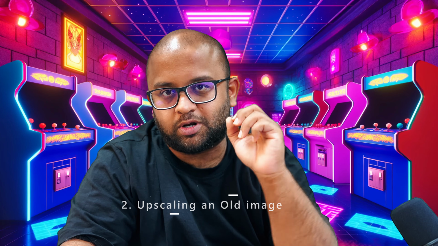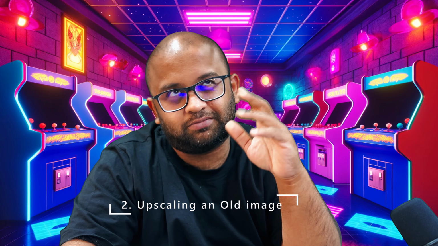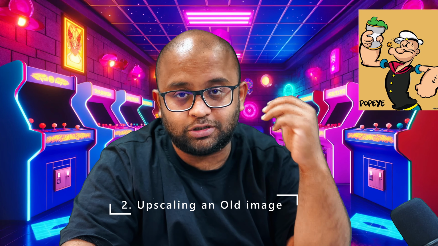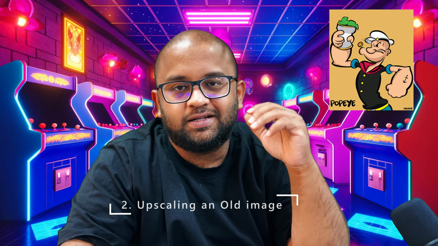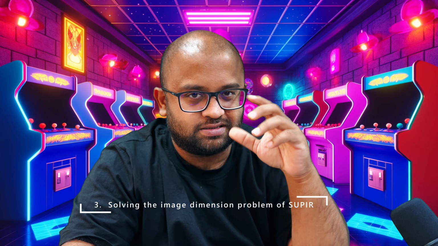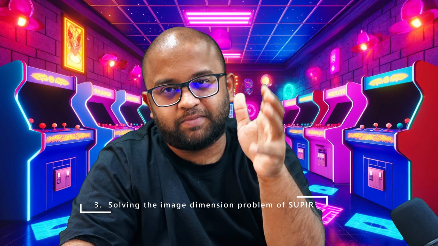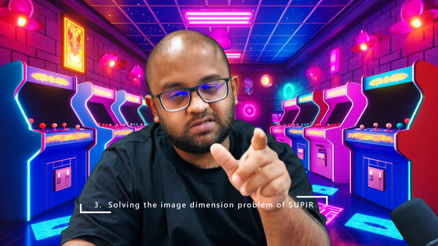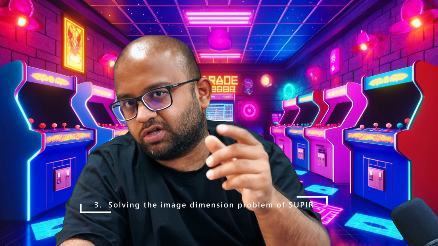The second thing is probably take an old image. So that is something from the Popeye, one of my favorite shows while growing up. The third thing is, what if the image sizes are not divisible by 32? Then there is a problem with a particular sampler in the SUPIR workflow. How do we solve it? We're going to look at these three things, right? So let's quickly go and see what a base example of SUPIR does.